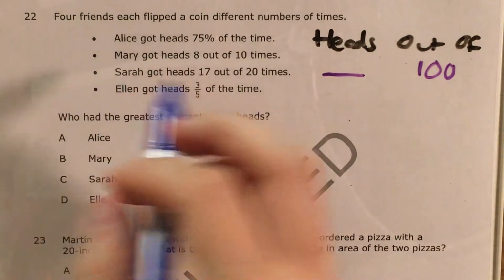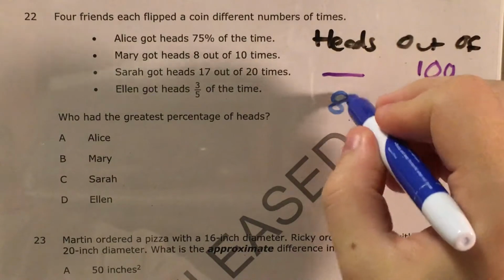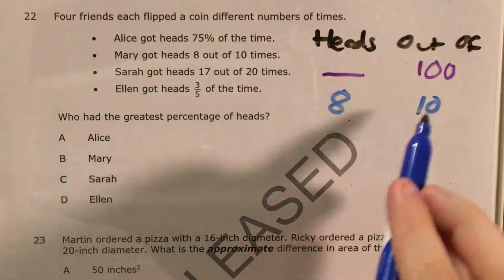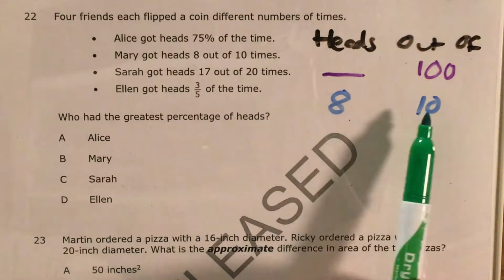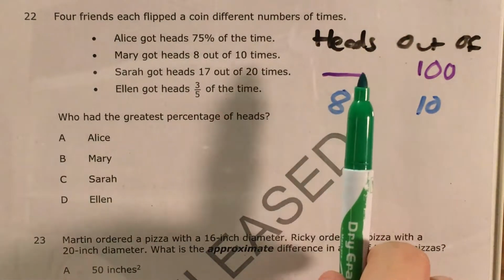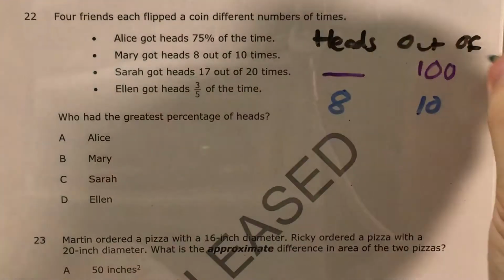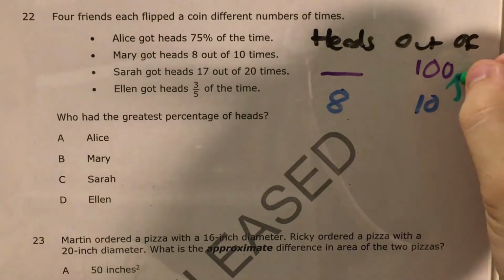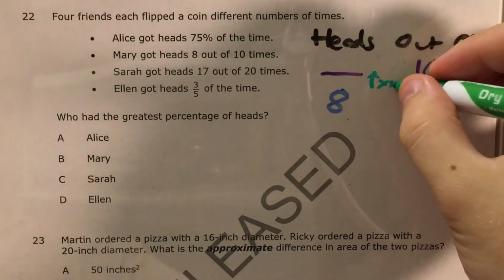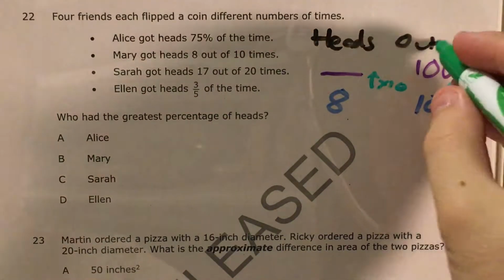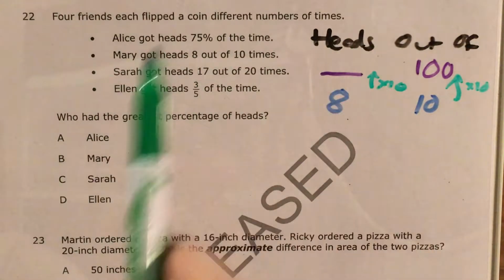And now, let's say I start with Mary. Mary got 8 heads out of 10. So how many is that out of 100? Well, now I'm just going to look for a number pattern where I can multiply right to left or down to up. And in this case, the easiest pattern for me to use is a down to up pattern where I multiply by 10. So if 10 times 10 is 100, 8 times 10 would give me what?